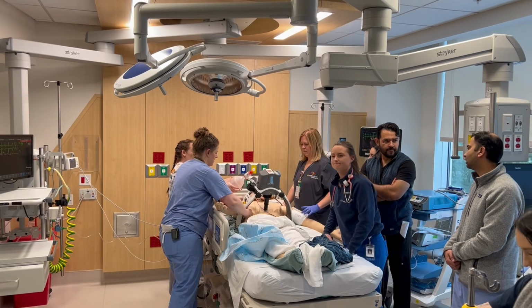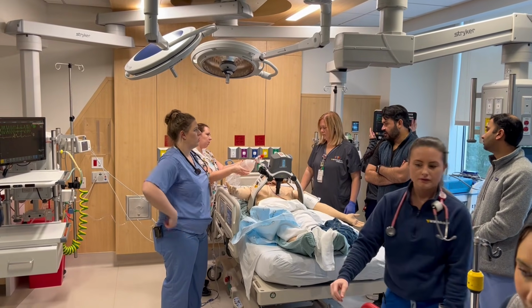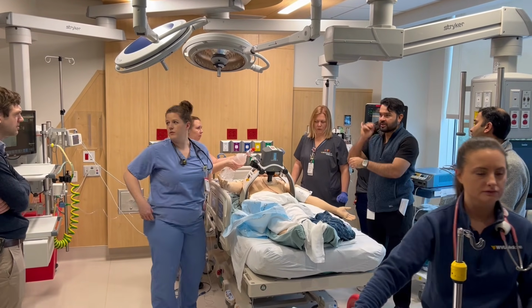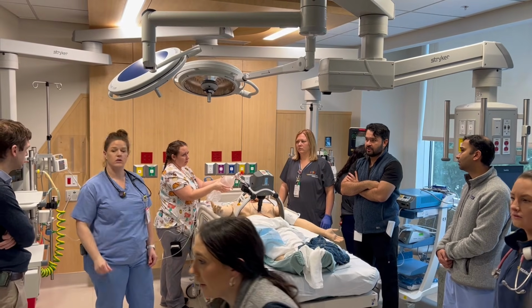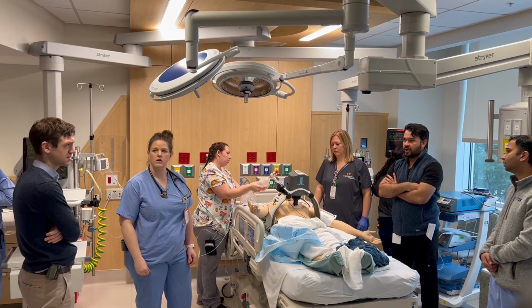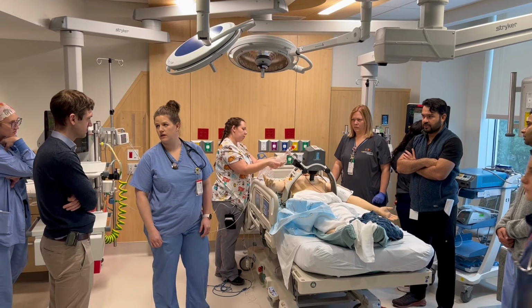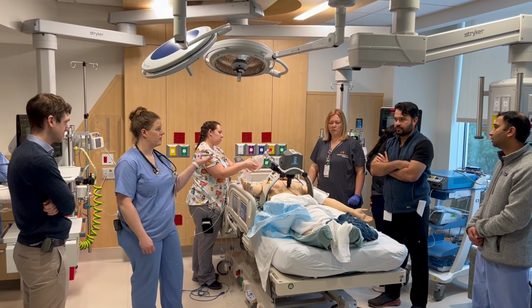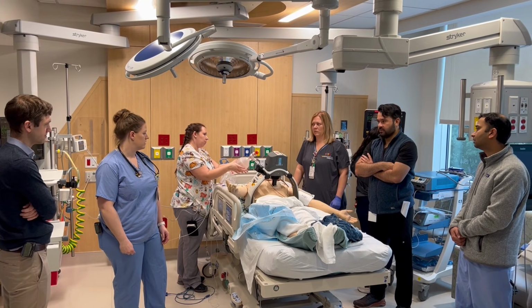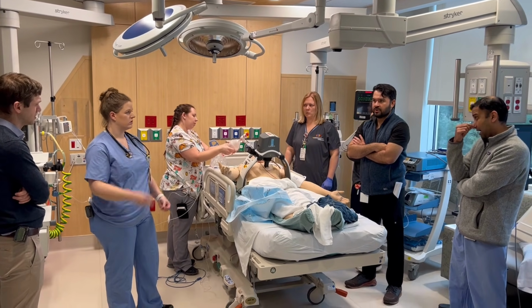We have the CT spine, and it is negative. We would still leave the collar on until we get an MRI, unless we're going to paralyze him. He's in cardiac arrest, he's not moving, with a negative CT spine.